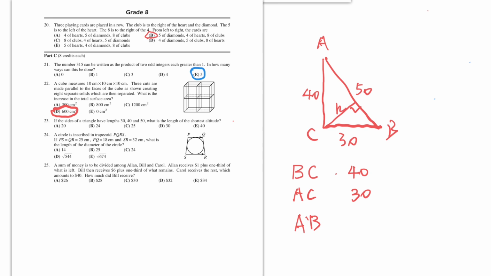We use the area. So ABC area equals the 30 times the 40 divided by 2, base times height, also equals the 50 times H divided by 2.